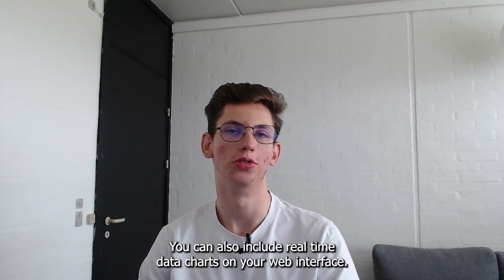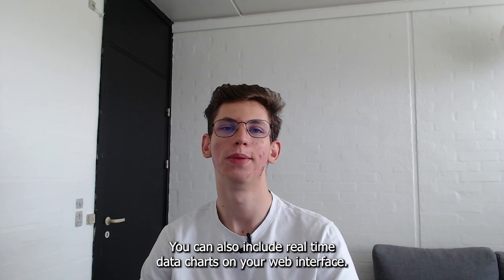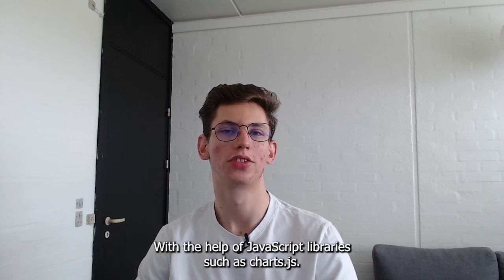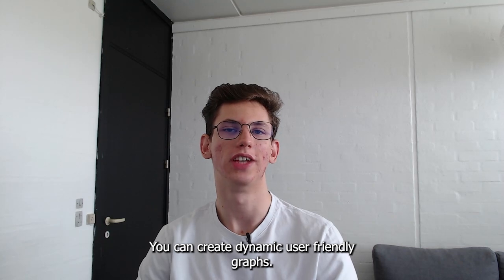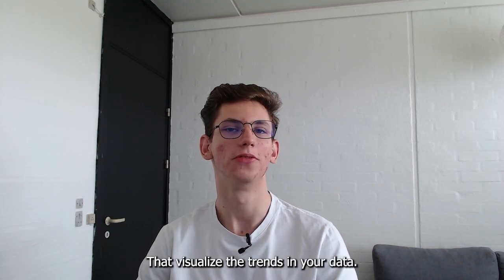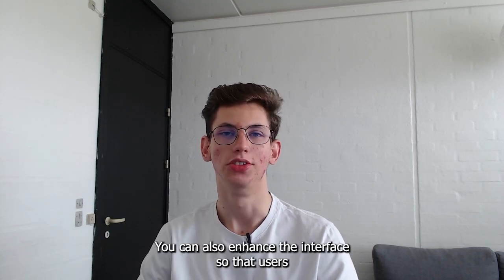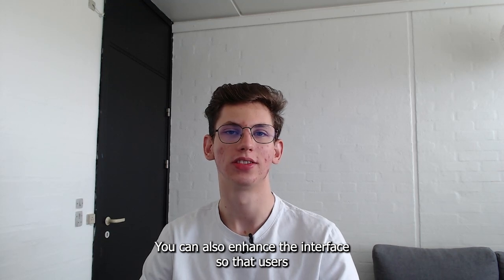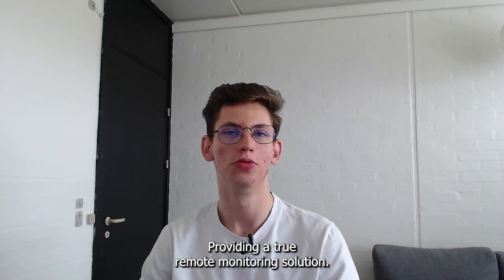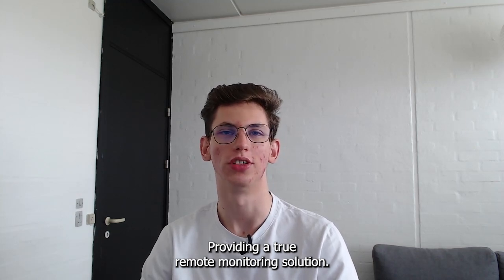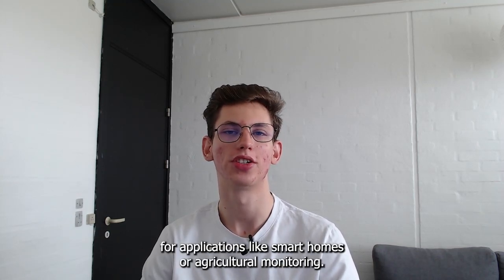You can also include real-time data charts on your web interface. With the help of JavaScript libraries such as Chart.js, you can create dynamic, user-friendly graphs that visualize the trends in your data. You can also enhance the interface so that users can access the web page from any network or location, providing a true remote monitoring solution. This would be beneficial for applications like smart homes or agricultural monitoring.